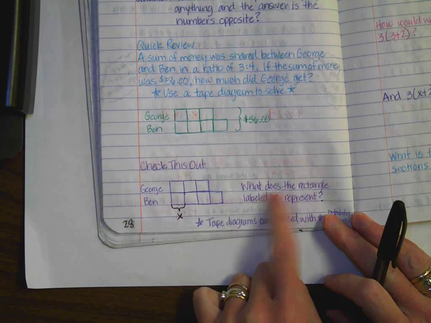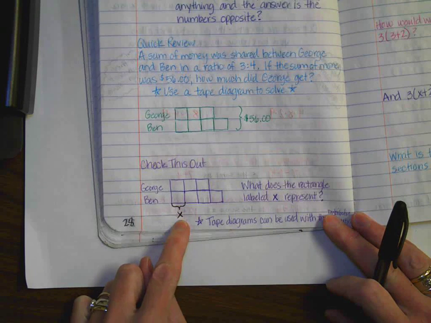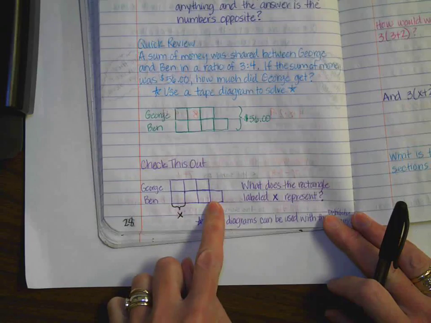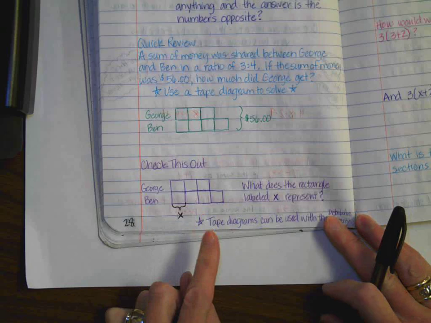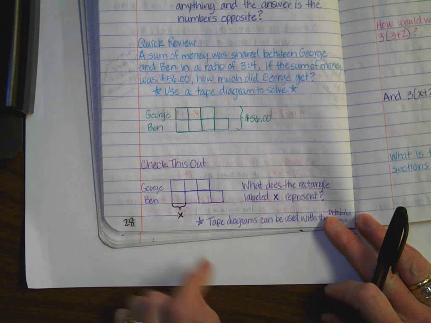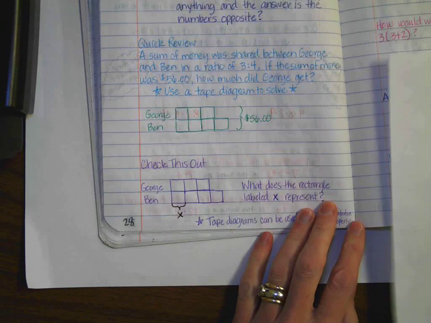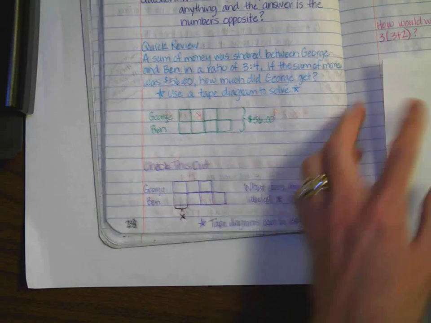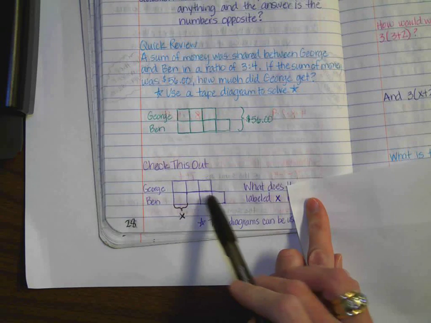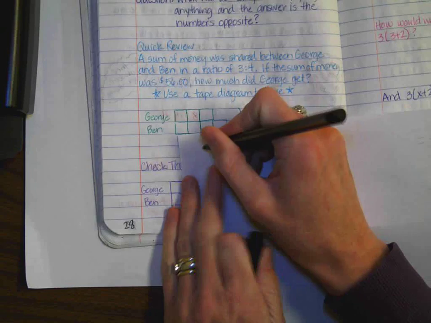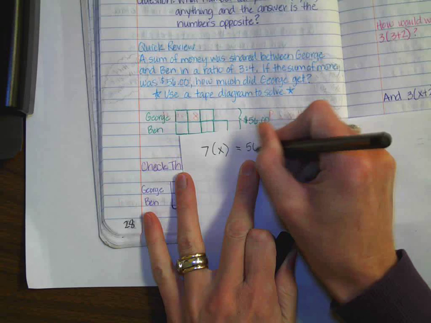If we take another look at this, the question I want you to be thinking about is, what does the rectangle labeled X represent? This little section right here is represented as X. It could be any of these sections because remember, a tape diagram means that all sections are the same size, same shape, and have the same value. So each one of these is X. To figure that out, we count how many sections there are, and all of those equal 56 together. If we count them, we have 1, 2, 3, 4, 5, 6, 7. We have 7 of X, and all of that equals 56.